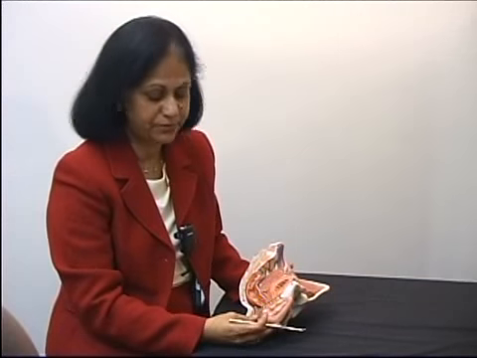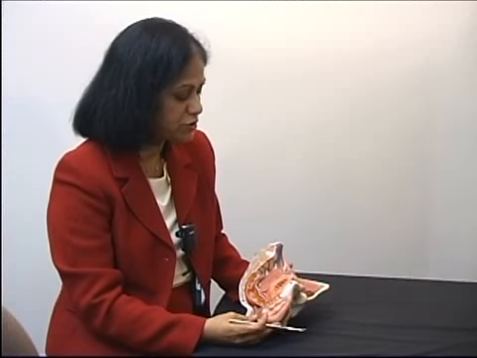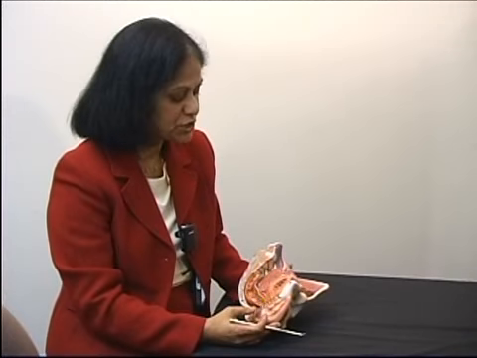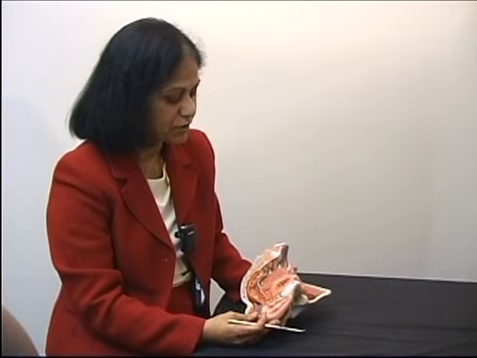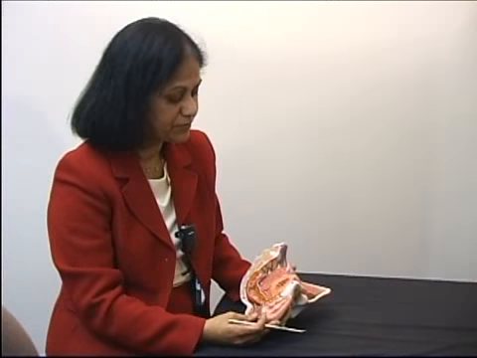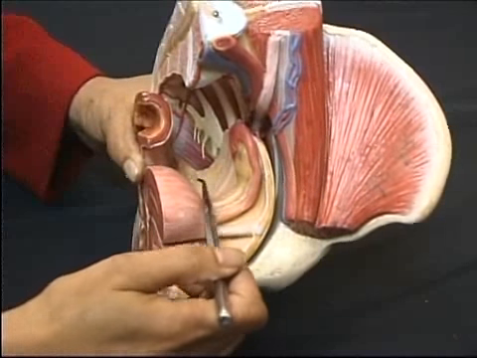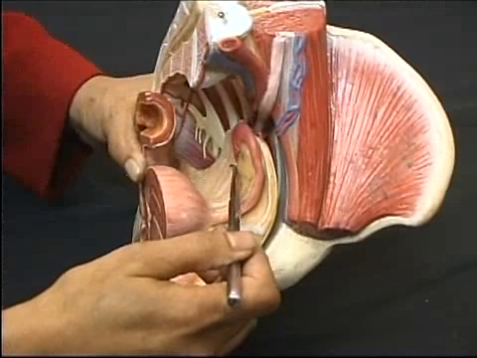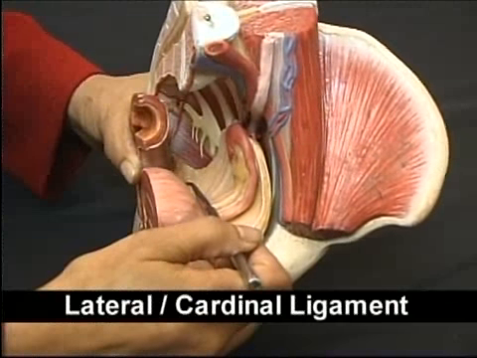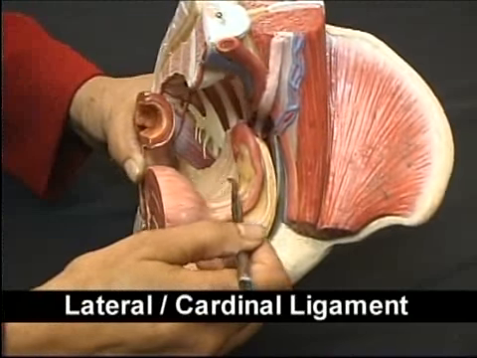It's very difficult to see these ligaments in wet prosection. What I am going to do is demonstrate on this model the position of these 3 important ligaments, which are called the cardinal ligament, pubocervical ligament, and uterosacral ligament. By the probe, I'm showing the position of the lateral or cardinal ligament.